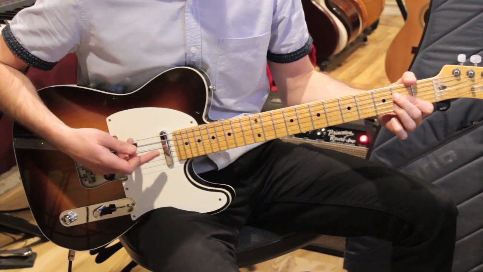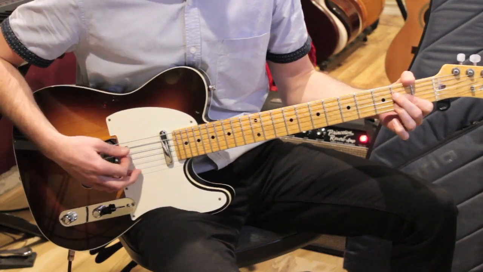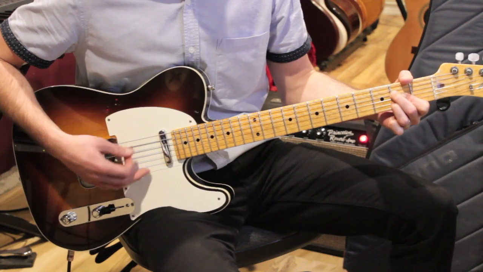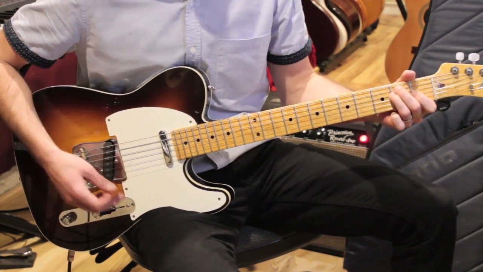Now remember, we're ending with 2 bars of A there, and when we loop it back around, it's going to be 2 more bars of A before we go to the E again.